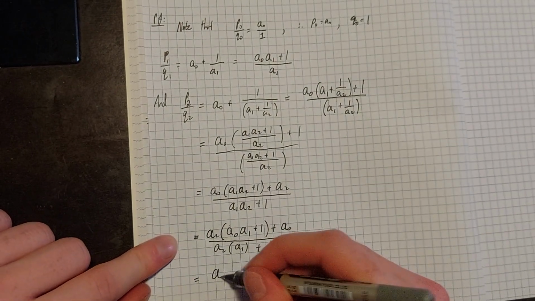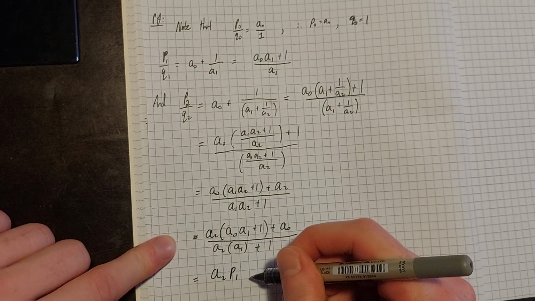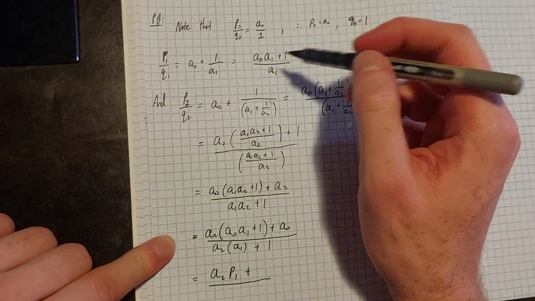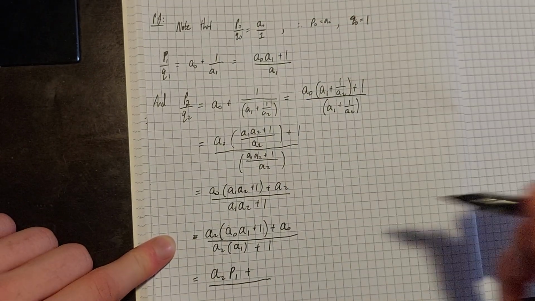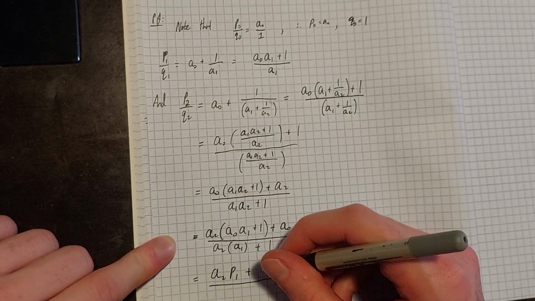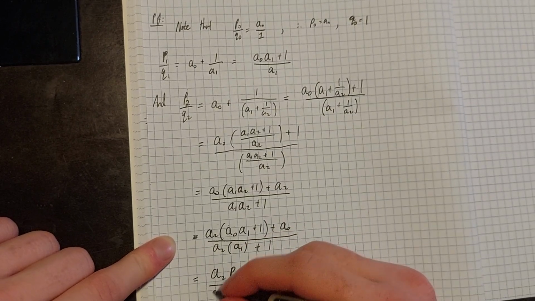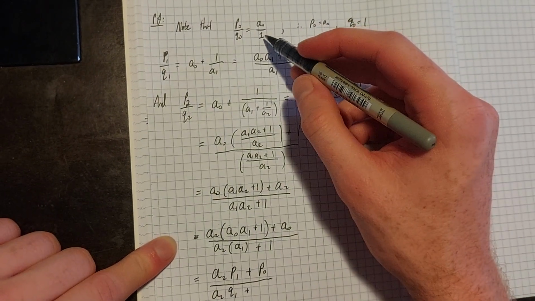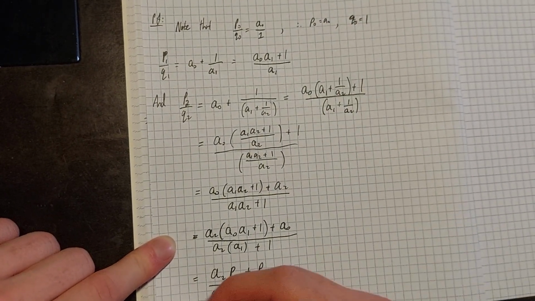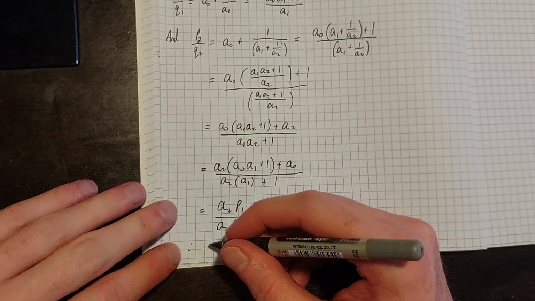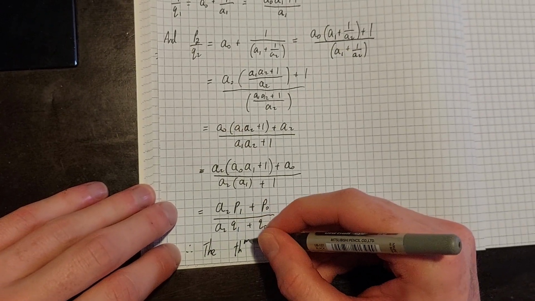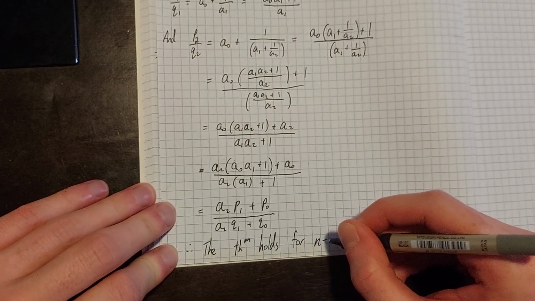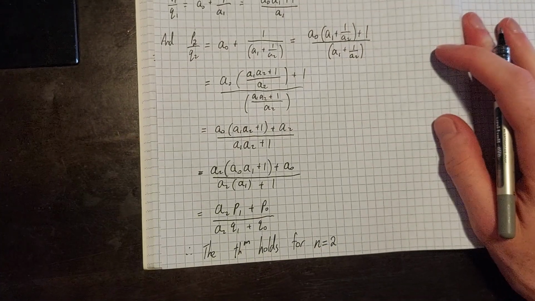So this is actually a2 times p1 plus a0, which was my p0, over a2 q1 plus 1, which was also q0, so plus q0. So therefore, the theorem holds for n equals 2. And we can prove it by induction.